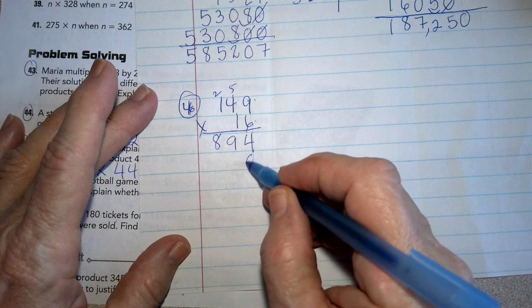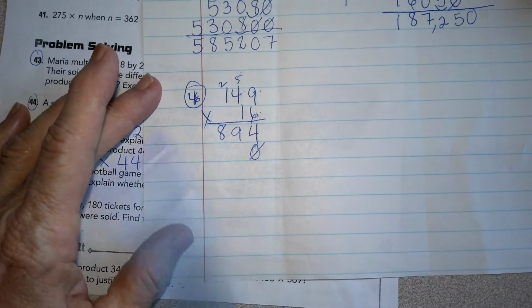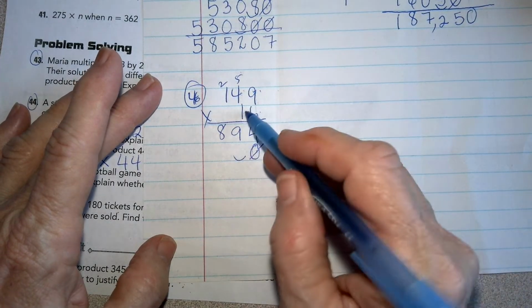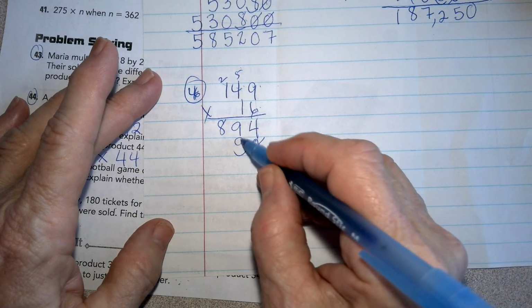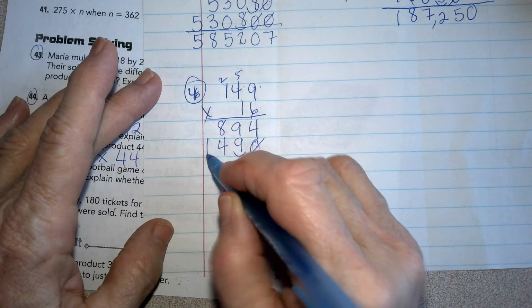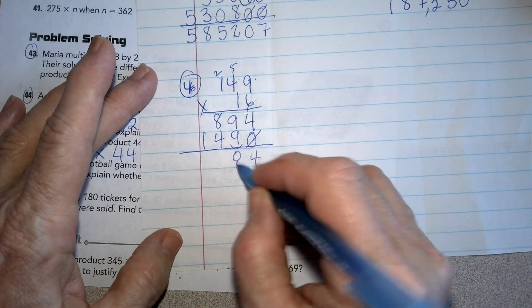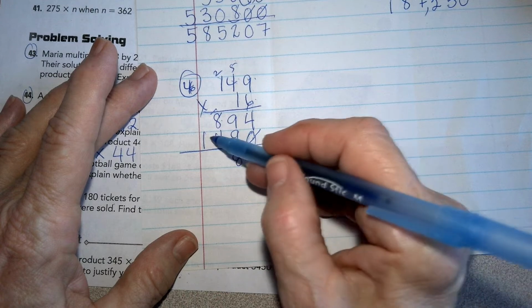Put a placeholder. Good job. And then we're at the ones, I love my ones. 1 times all of that. And I go backwards. 1 times 941 is 941. And then we add it. It's 9, 10, 11, 12, 13.